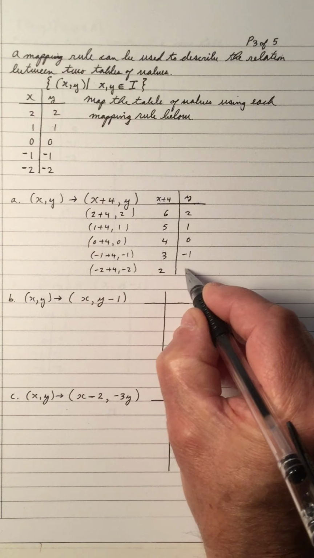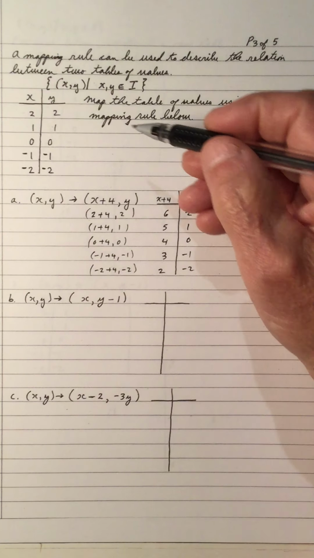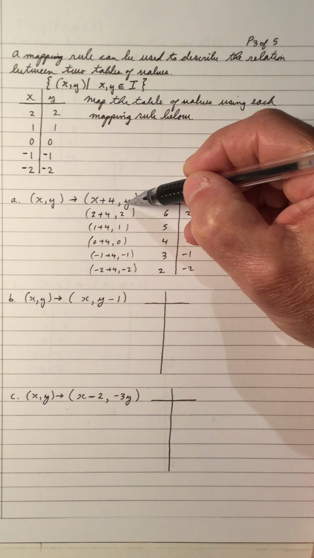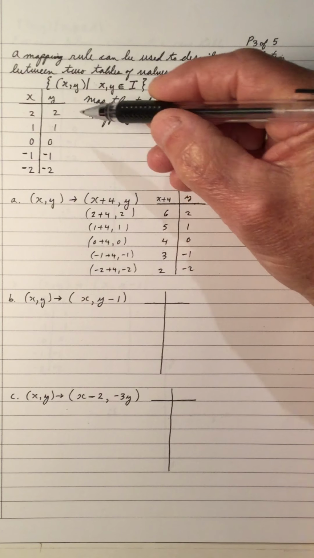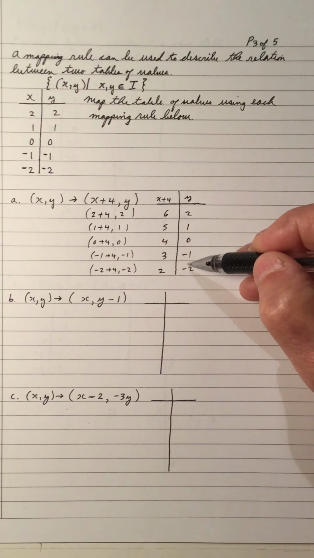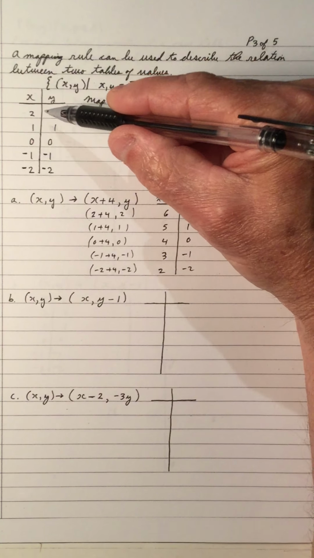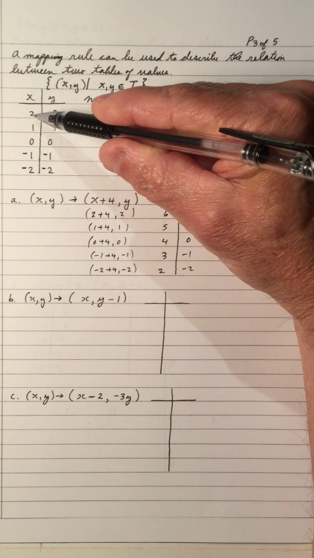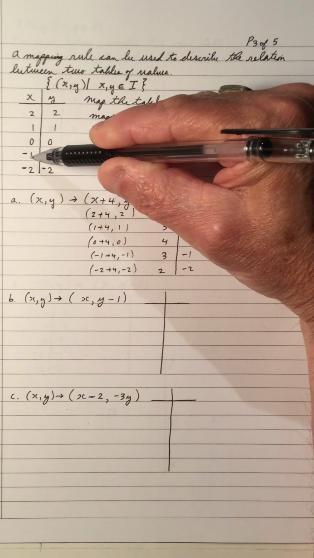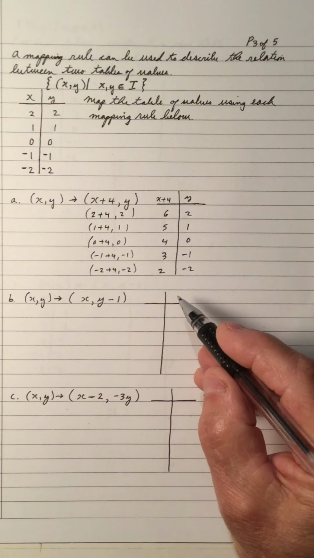So that's 2, negative 2. Notice in this mapping rule, we're adding 4 to the x, but not changing the y. So the y values 2, 1, 0, negative 1, negative 2 stayed the same. And we're adding 4 on to these values, so that's 6, 5, 4, 3, 2.